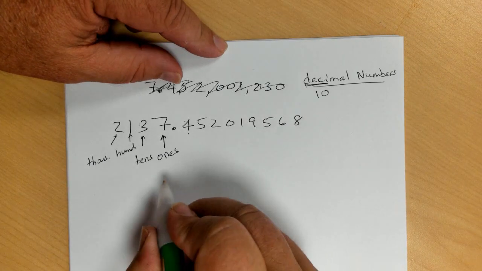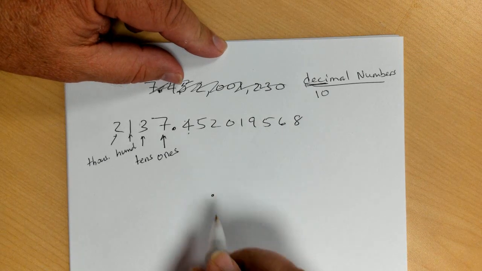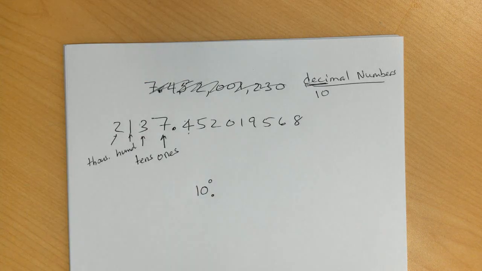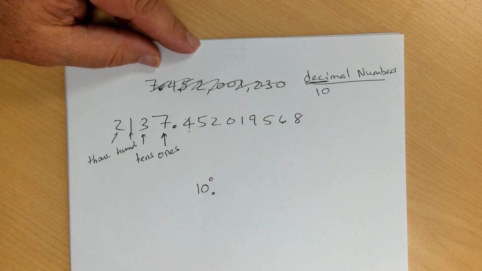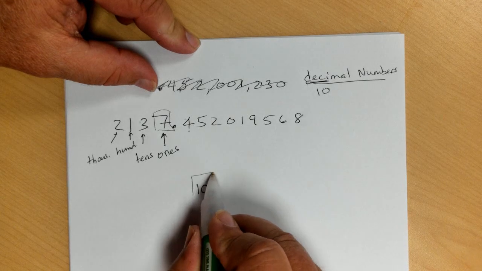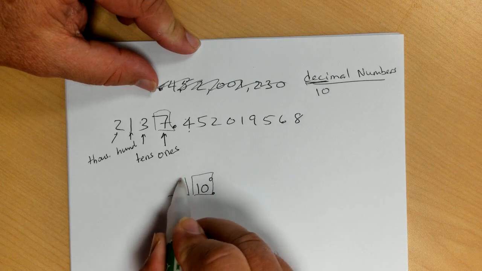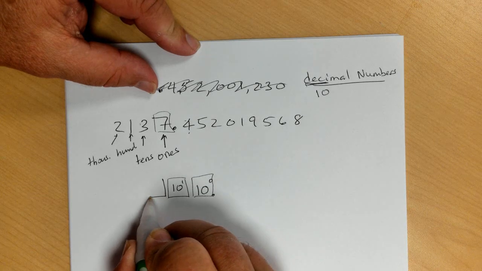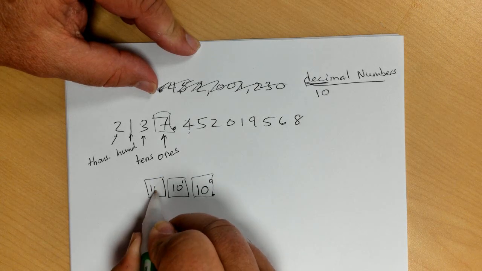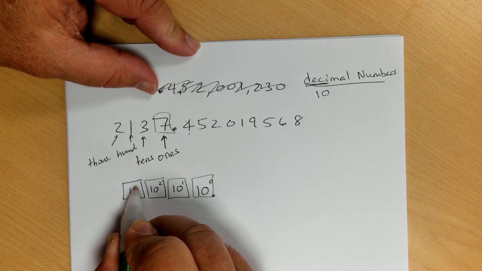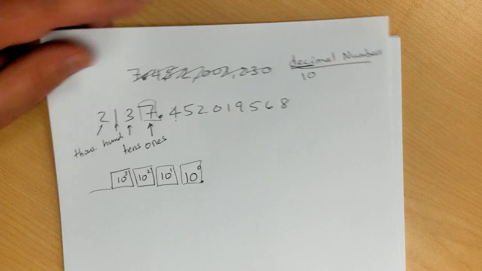Our number system is written this way. Here's a decimal. Ten to the 0 power. That's this first one. Then we have 10 to the first power, 10 to the second power, 10 to the third power, and so on and so forth.